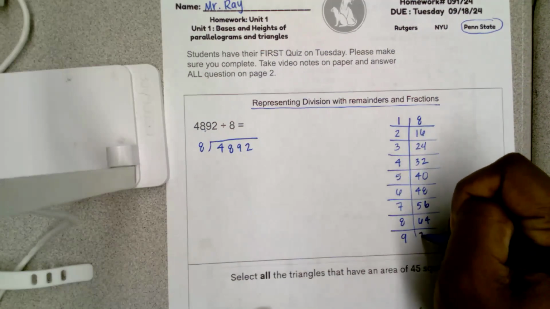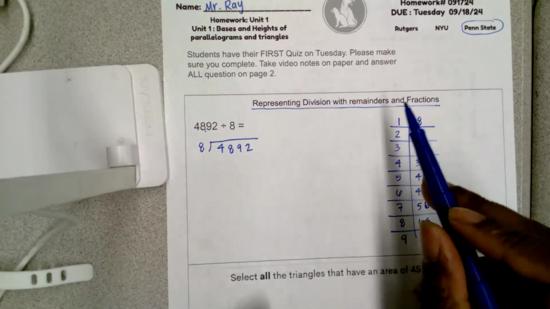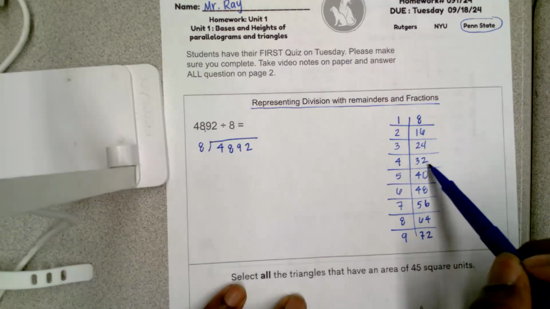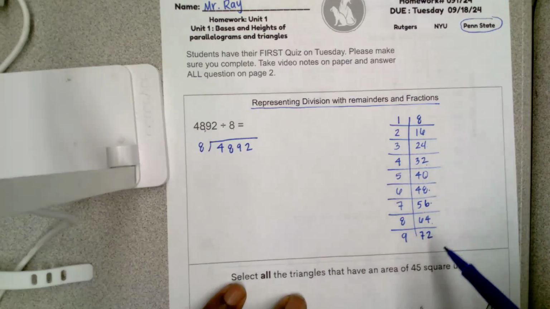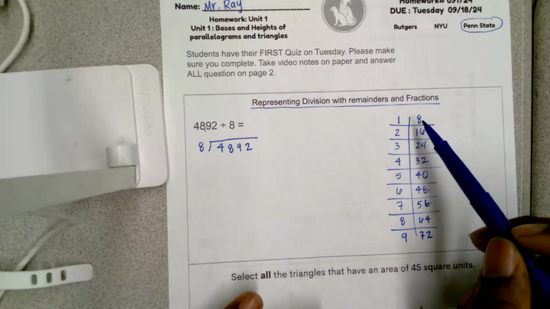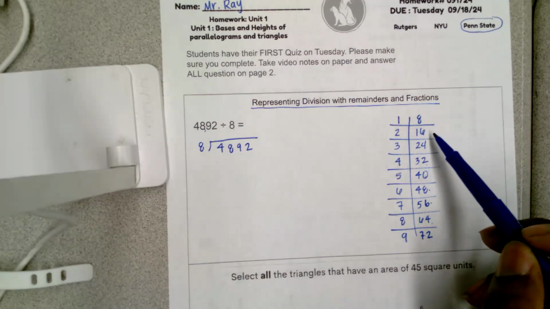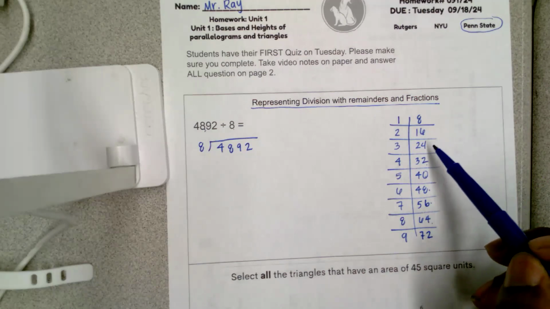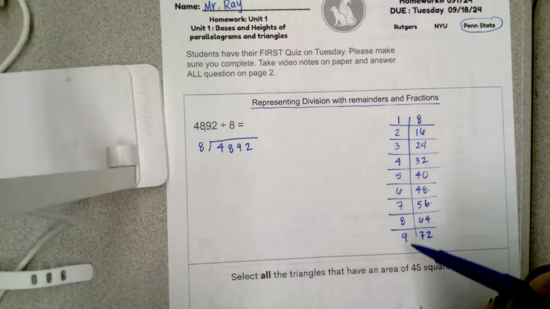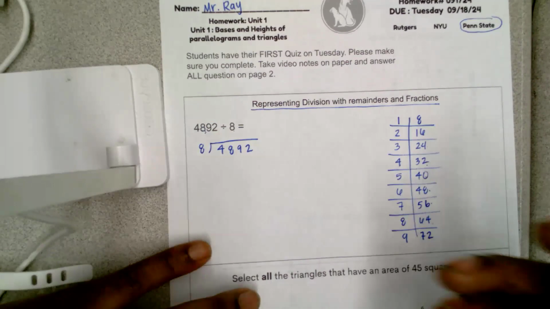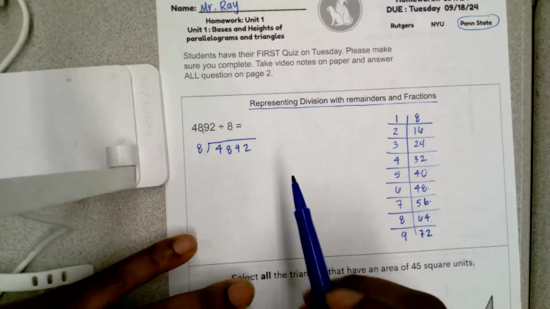9 is 72. If you're ever struggling with your eights, notice the pattern. 8, 6, 4, 2, 0, 8, 6, 4, 2, right? So literally you could just add 10 and subtract 2. 8 plus 10 is 18, minus 2 is 16. 64. 16 plus 10 is 26, minus 2 is 24. So that's how that helps me remember my eights. Don't forget that.